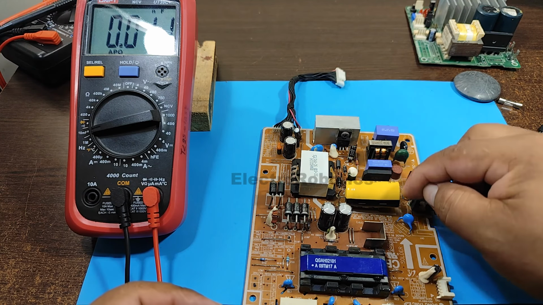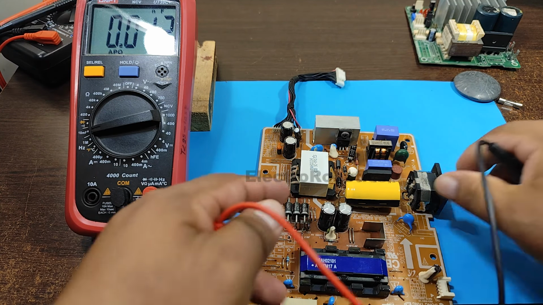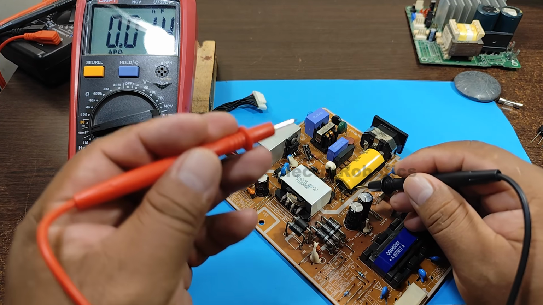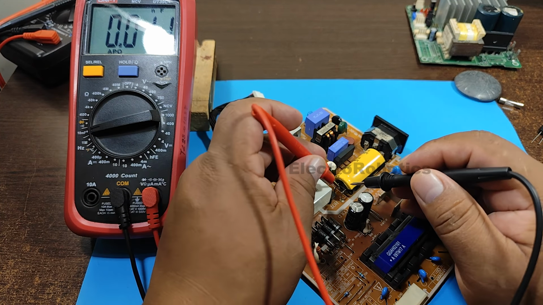To take the measurement, you have to respect the capacitor's polarity. That is, negative to negative, and positive to positive.